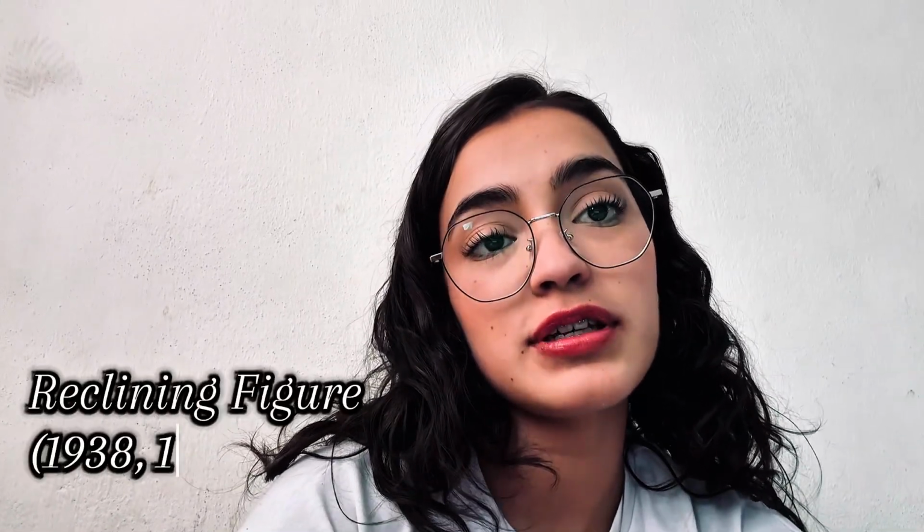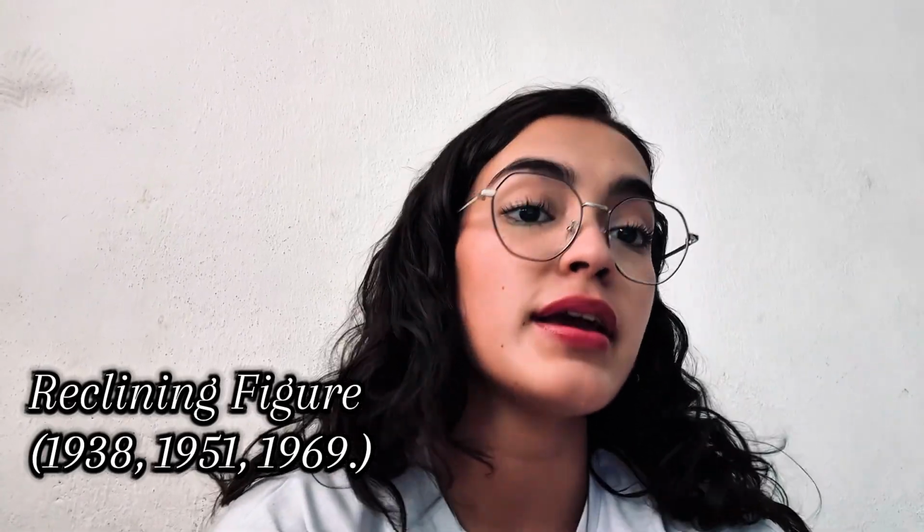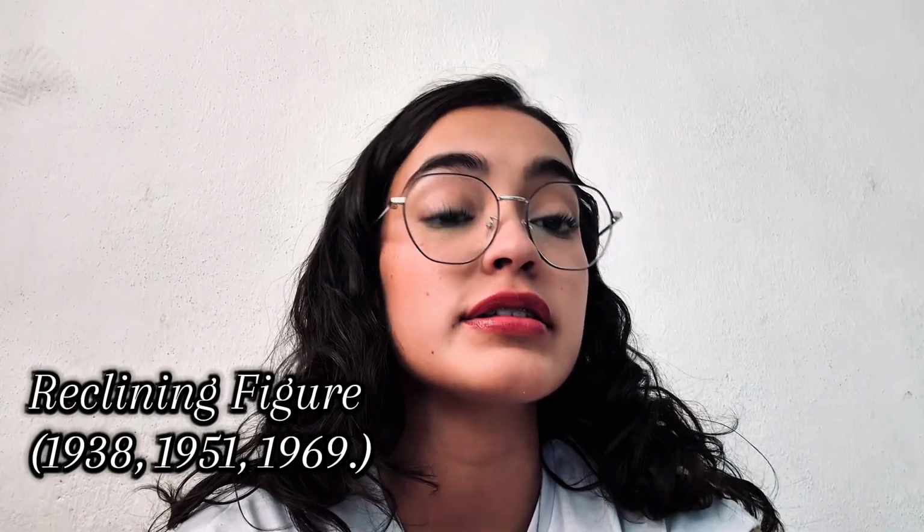Reclining Figure Festival is one of the most famous examples of his work. There are many versions of this sculpture, but the most well-known is Reclining Figure Festival 1951, that was created for the Festival of Britain. These figures usually have smooth forms, hollow spaces, and curves that evoke natural landscapes or fragmented human bodies.